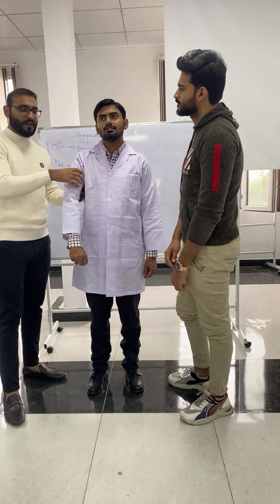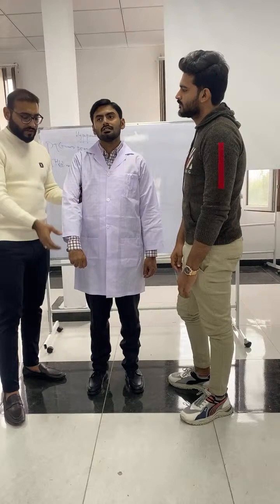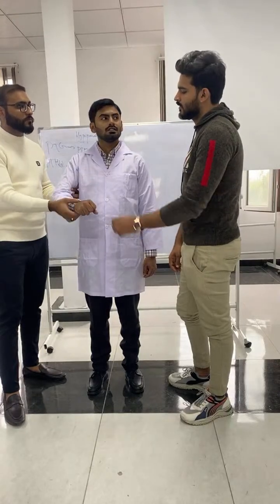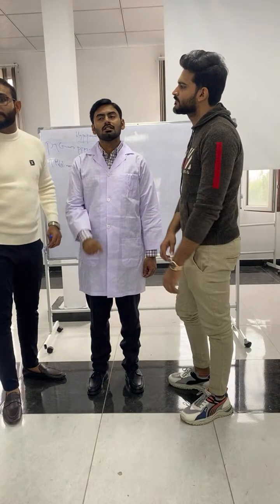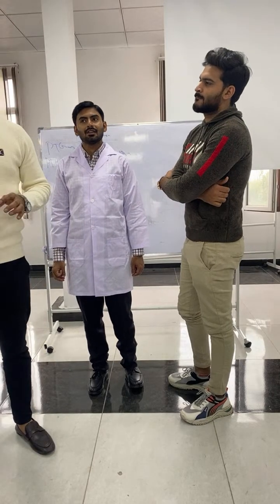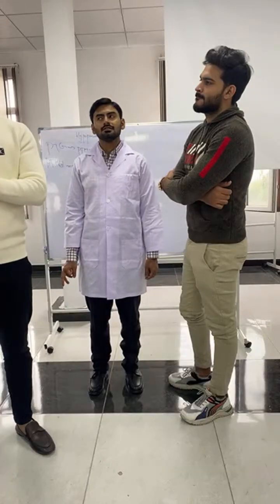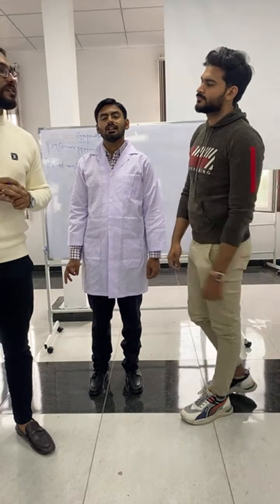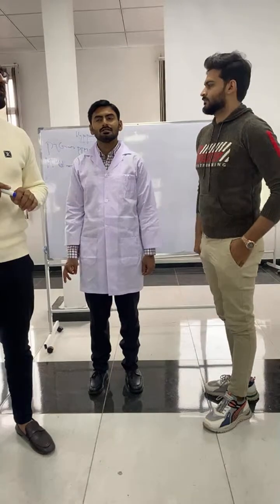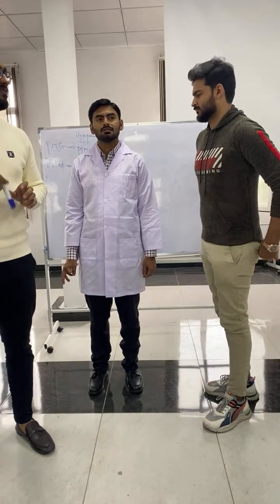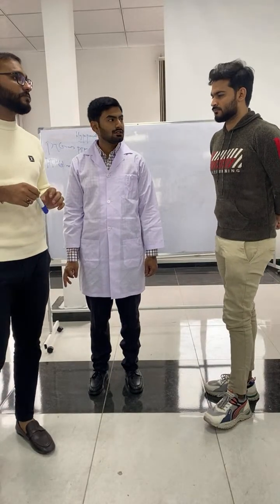And if you want to check the Trousseau sign, we have to cuff the BP apparatus here, and after that, what happens to the forearm? Carpal spasm. The spasm will occur. If after the cuff, spasm occurs in the hand or forearm, this is known as the Trousseau sign. Understand or no?